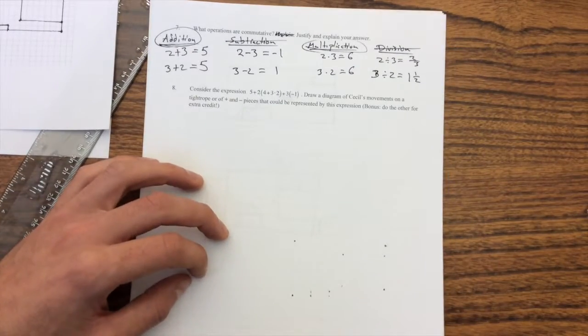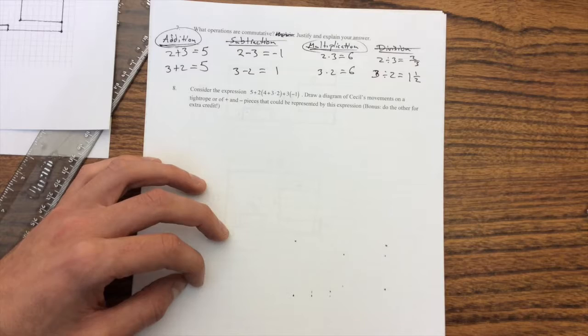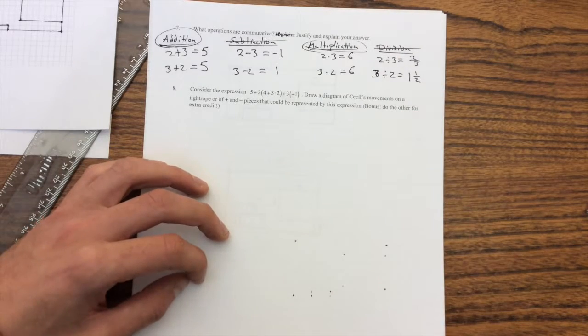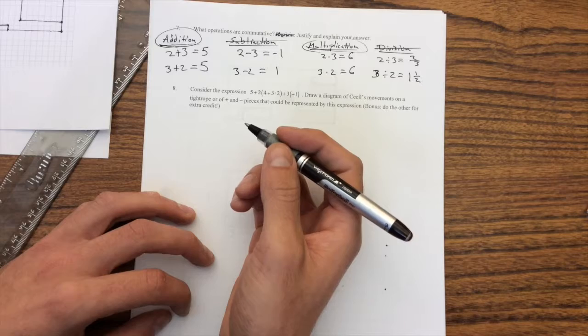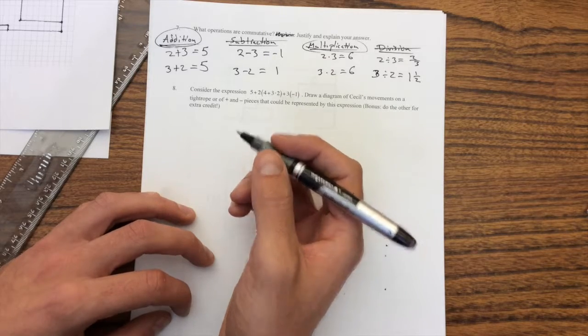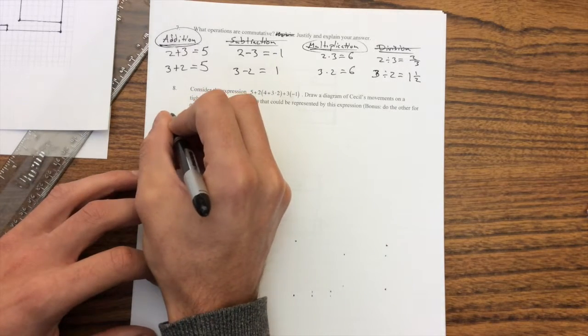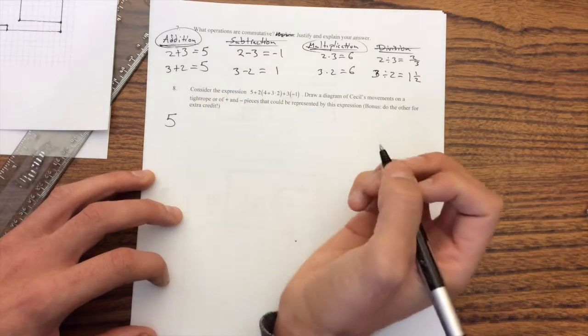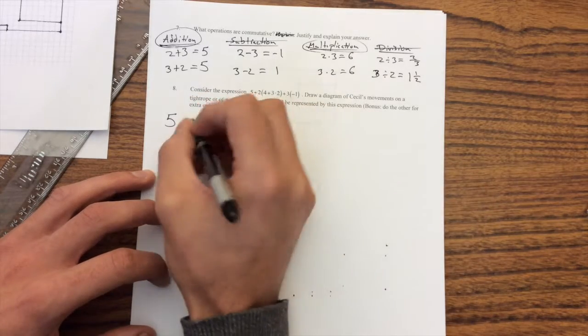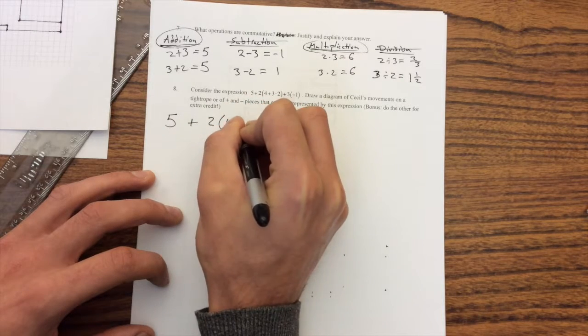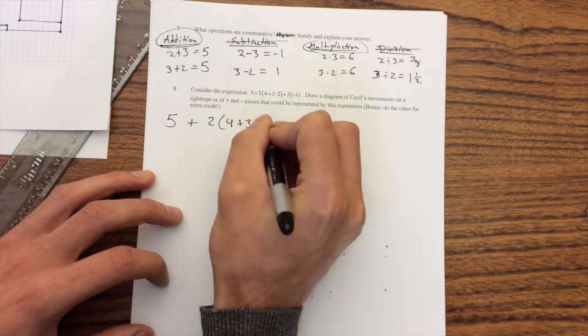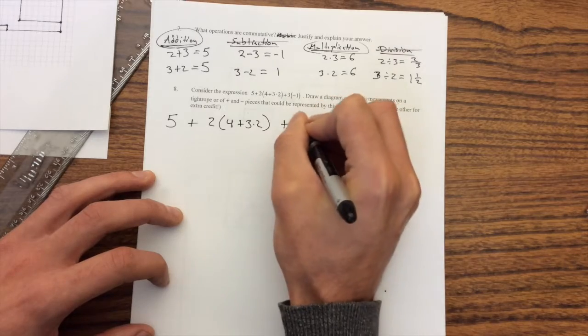All right, finally, number 8. Consider this expression right here. We're going to draw a diagram either of Cecil's movements, so a number line, or of the positive and negative tiles. I'm going to do the positive and negative tiles because I think it gets a little bit messy when you try to do the number line. So what I like to do is write out the expression like this. So 5 plus 2. I'm writing it out big because I'm going to do the tiles underneath it.